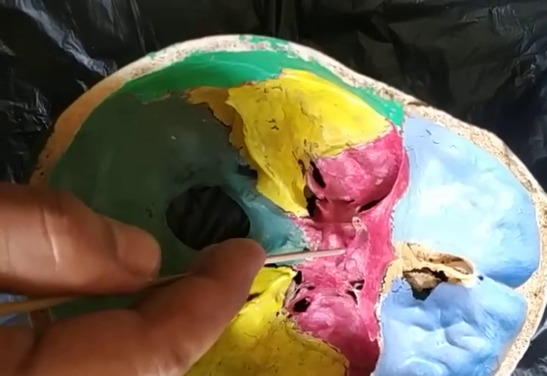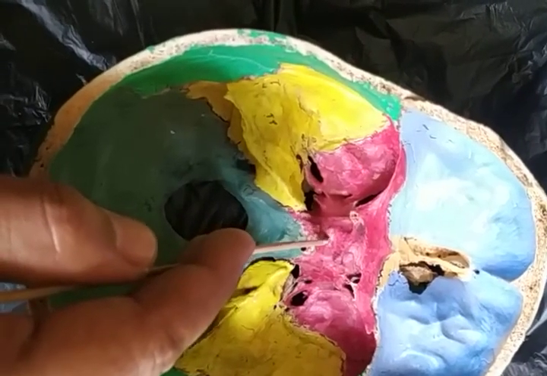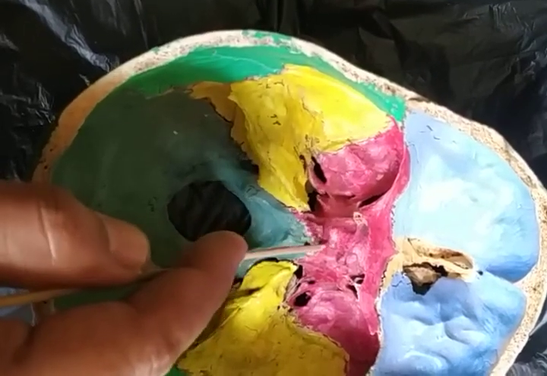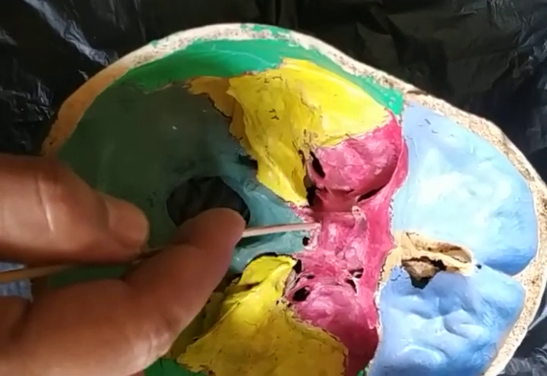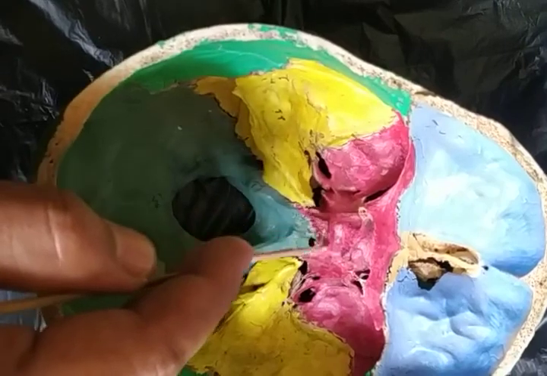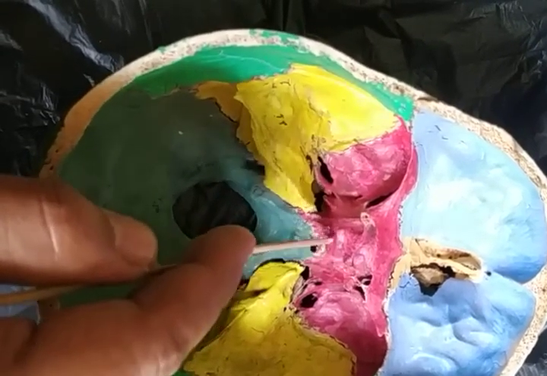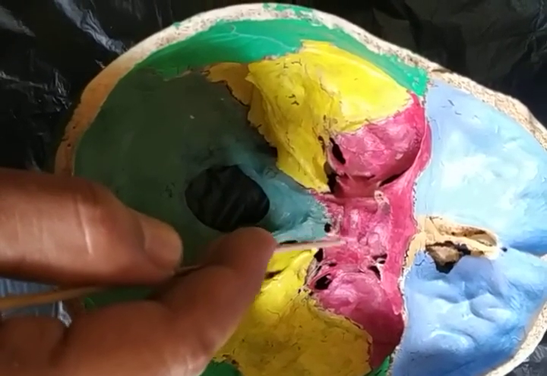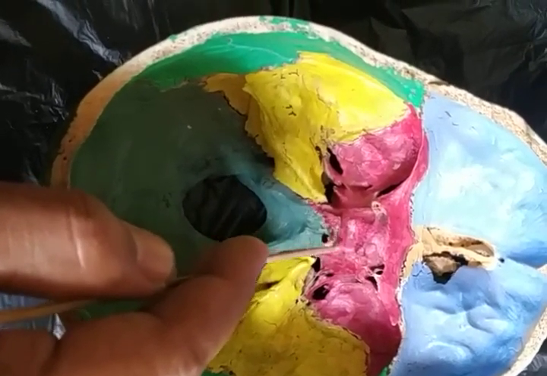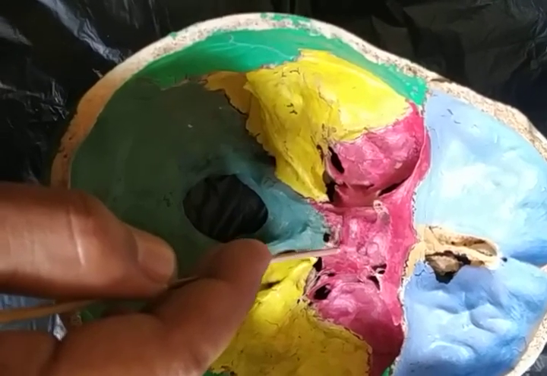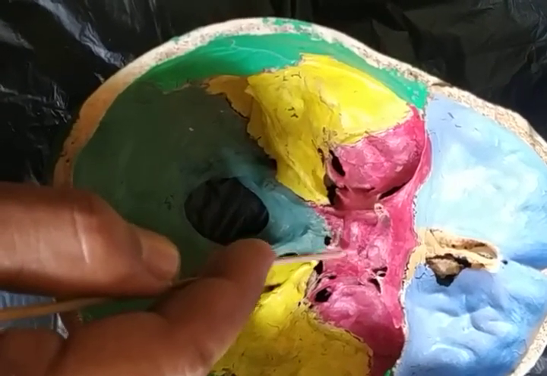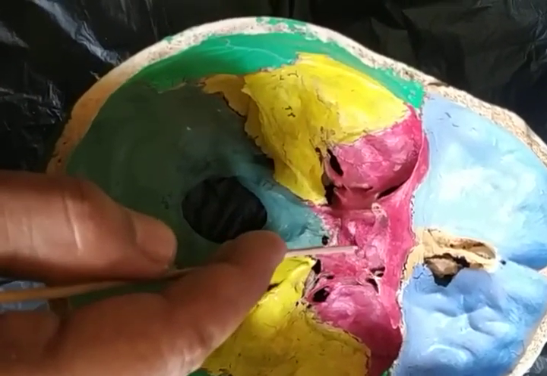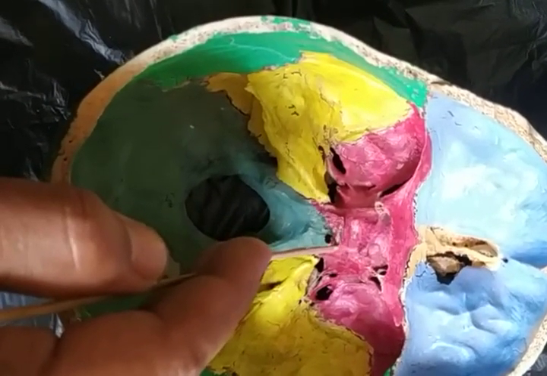The tuberculum sellae, hypophyseal fossa and dorsum sellae are the three things present medially. The dorsum sellae is a square plate. From this, sometimes you can see clearly the posterior clinoid process, a bony projection extending upwards. So there are the anterior, middle, and posterior clinoid processes.